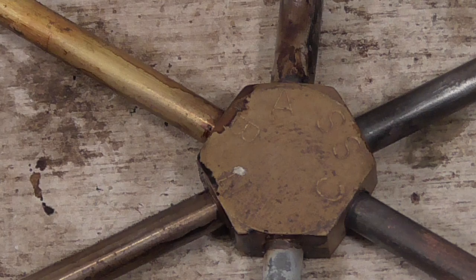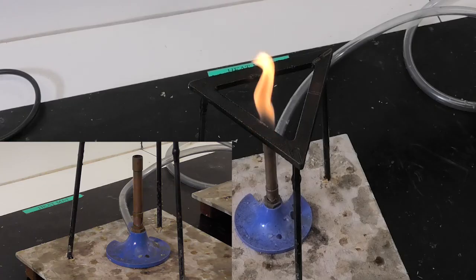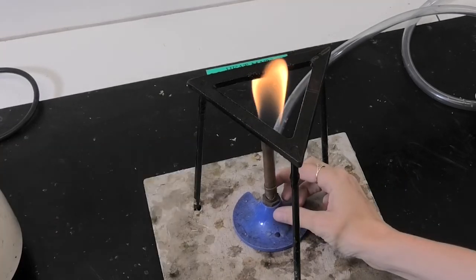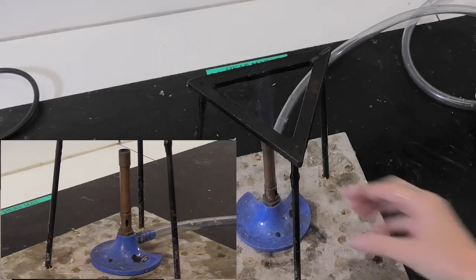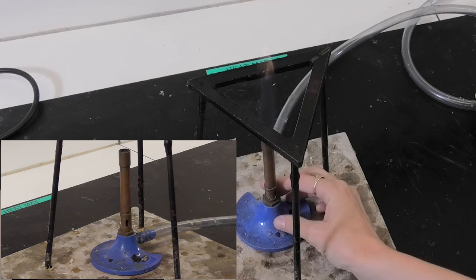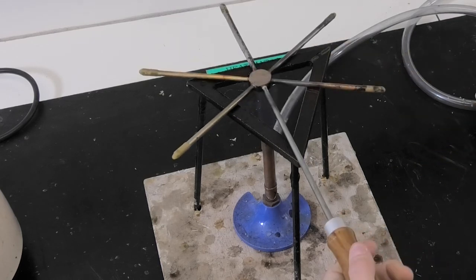Reading clockwise from the handle at the bottom is N for nickel, B for brass, A for aluminium, SS for stainless steel, and C for copper. We'll place the spider on the tripod like this. We'll need to apply the heat from underneath. When you have the blue flame, just adjust it so that it's the hot flame on the Bunsen burner. We'll put the spider on the tripod so that the heat is applied to the center of the spider.